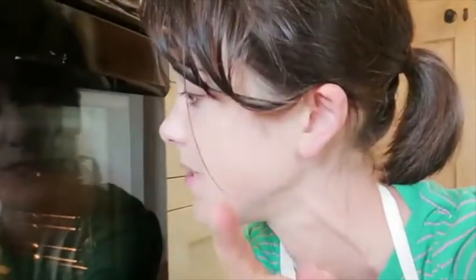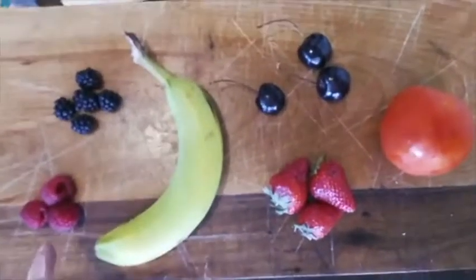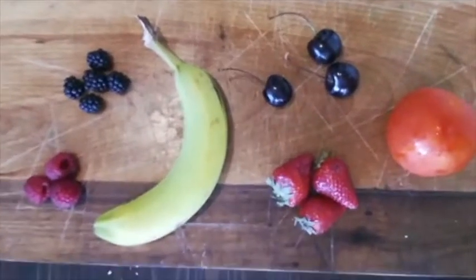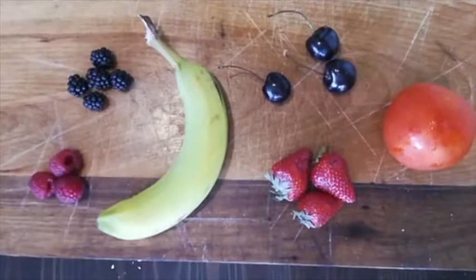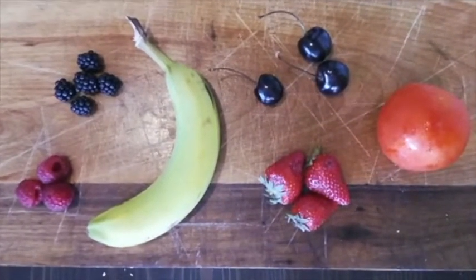Let's have a check on these tarts, bake-off style. I think... actually, they don't need that much longer. I'll give you a quick berry quiz and then we'll see. I think the jam tarts will be ready after that. Can you tell me which one of these is a berry? We've got raspberries, blackberries, banana, strawberries, cherries and a tomato. I will give you a clue. There are 2 berries on this board. Which ones of these are the berries?